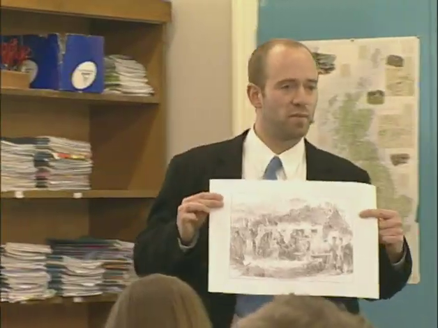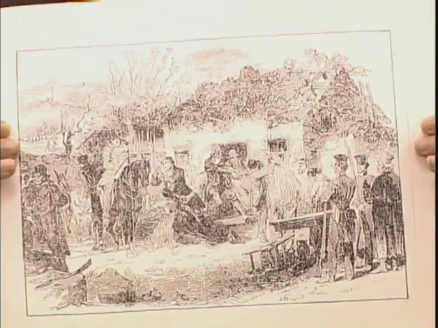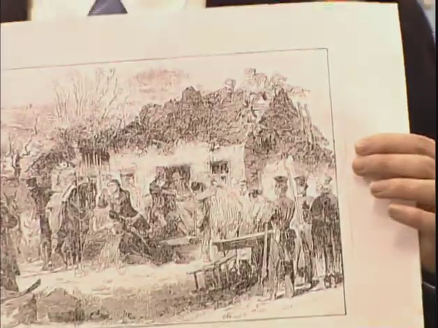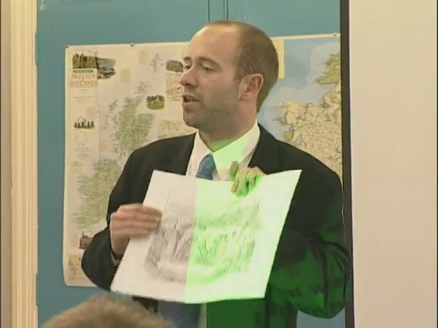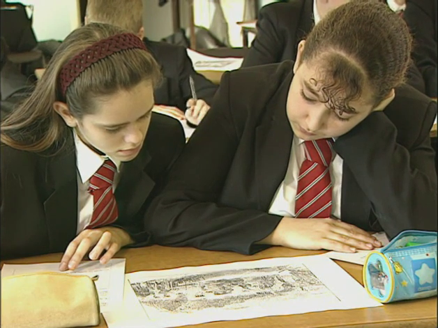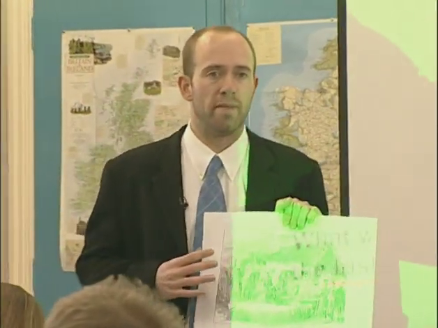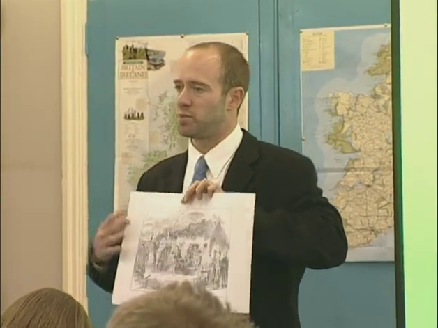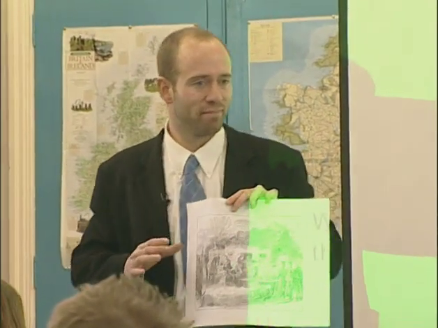What I'd like you to do in your pairs is to look at this piece of evidence. And it's a drawing which appeared in an English newspaper called the London Illustrated News in December 1847. Now, what I'm going to ask you and your pair to do in a minute is to annotate or to add labels to this picture, and I've left space for you around the outside.